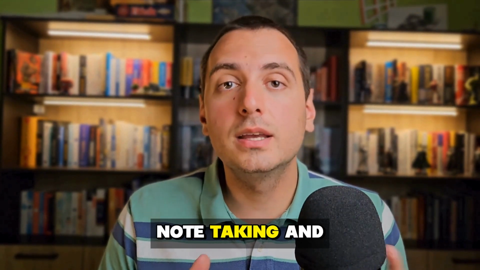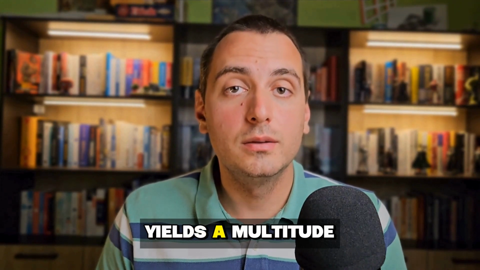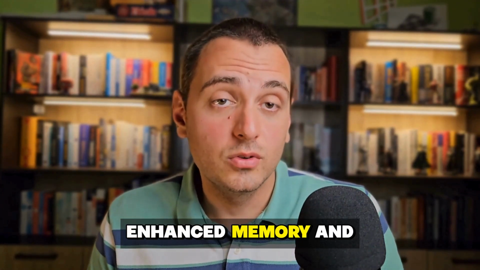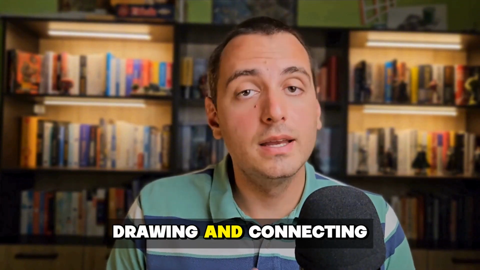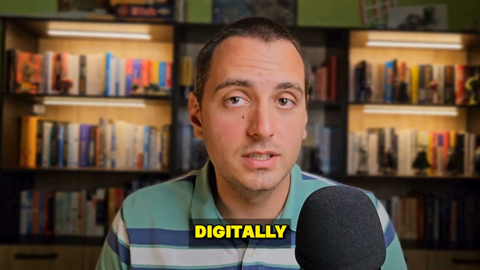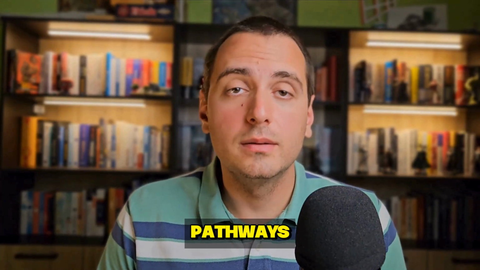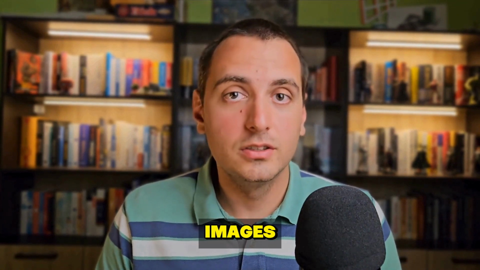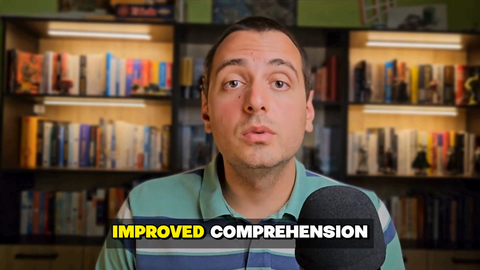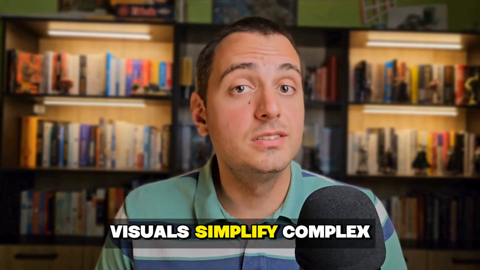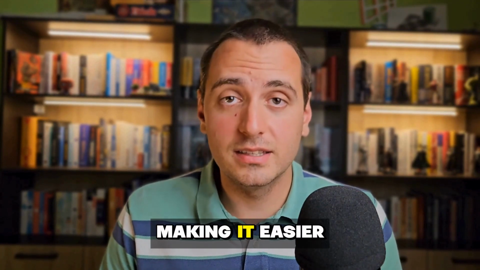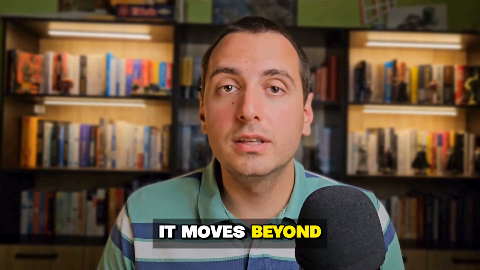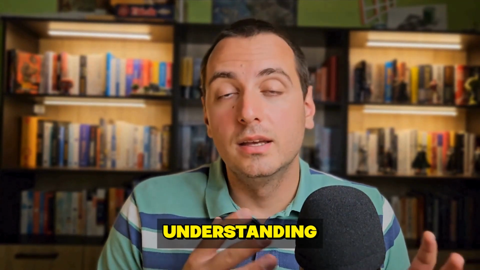Implementing these visual note-taking and summarization techniques yields a multitude of benefits, both for the individual and for the group. Enhanced memory and recall. The act of drawing and connecting ideas physically or digitally creates stronger neural pathways, making information more memorable. Studies show that combining text with images significantly improves recall. Improved comprehension. Visuals simplify complex information, making it easier to understand relationships and overarching concepts. It moves beyond linear processing to a more holistic understanding.